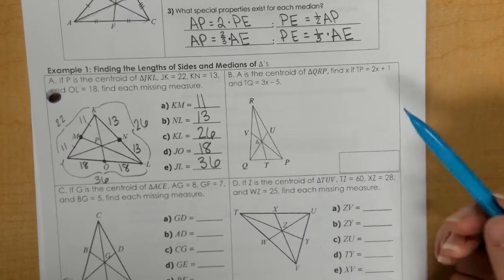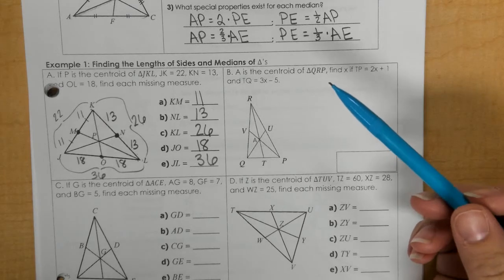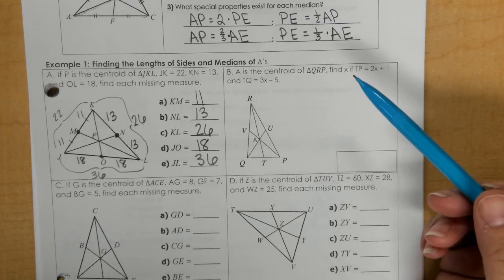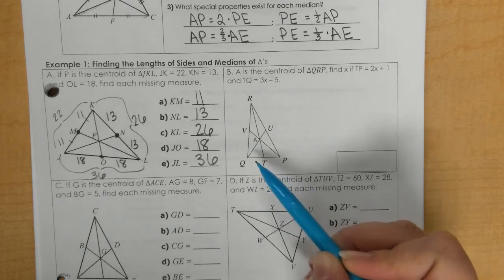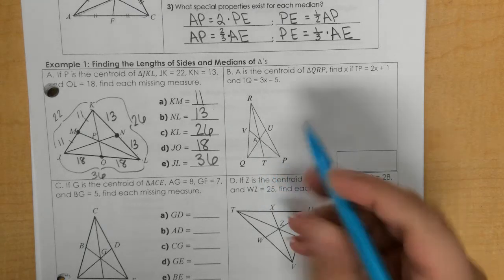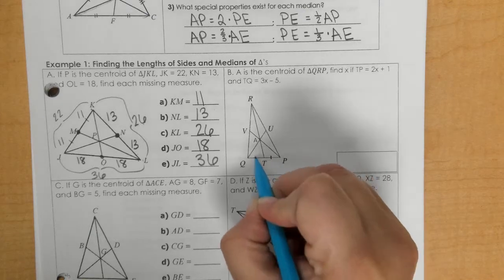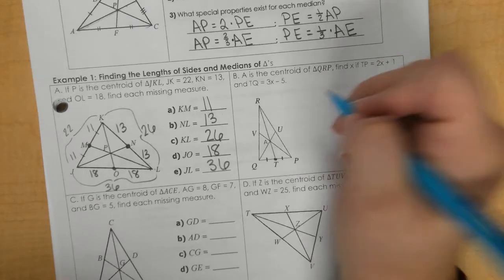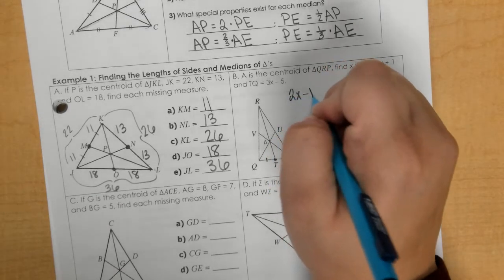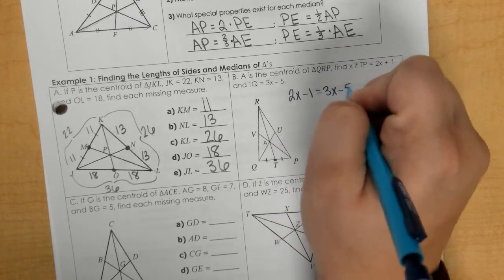For part B, A is the centroid of triangle QRP. Find x if TP, right here, is 2x plus 1, and TQ is 3x minus 5. So we know that these two distances are congruent because T is the midpoint, and we can set these two pieces, these two expressions, equal to each other. So 2x plus 1 equals 3x minus 5.